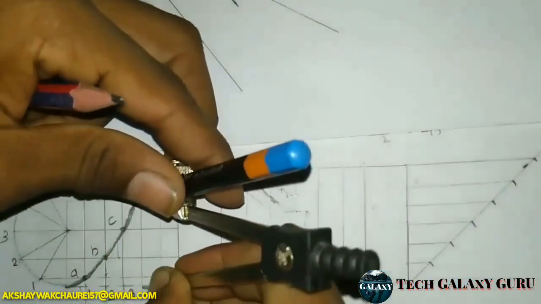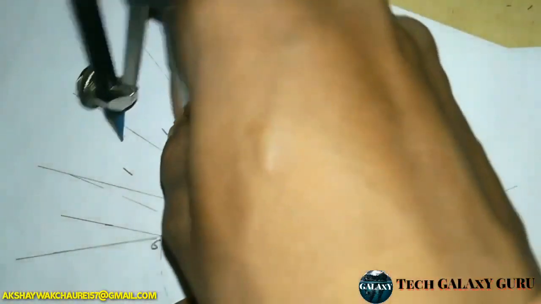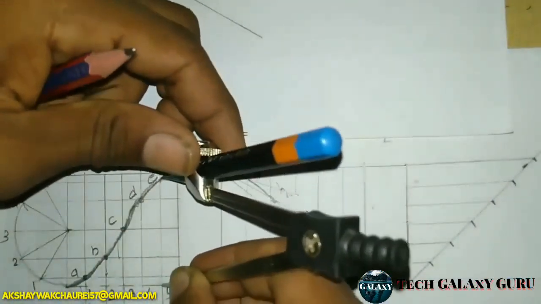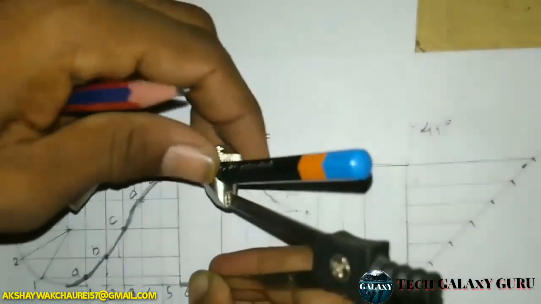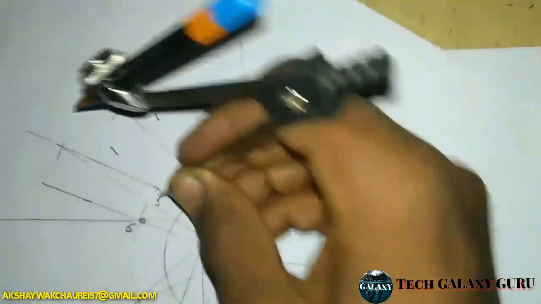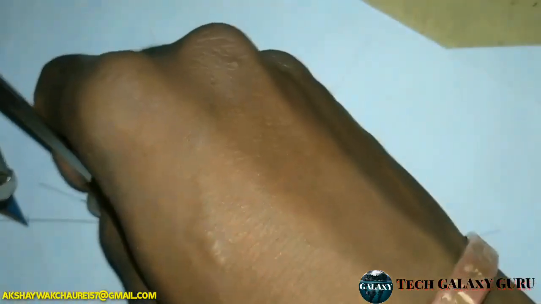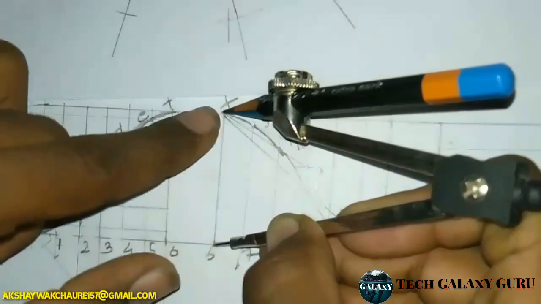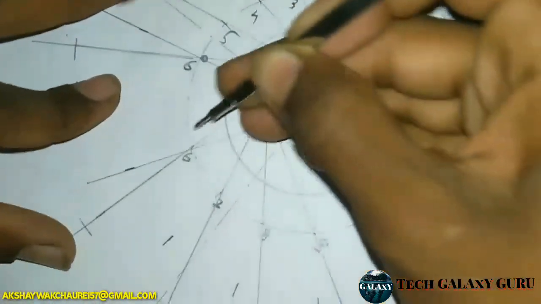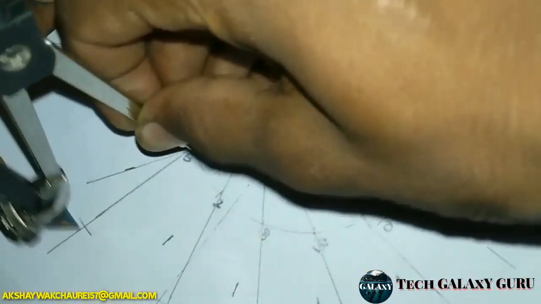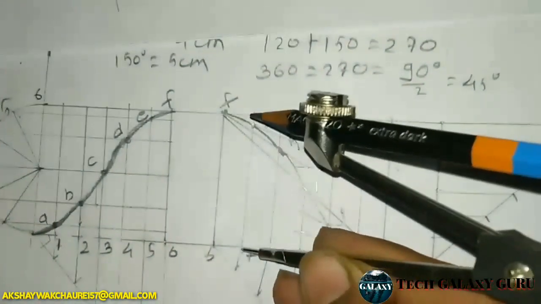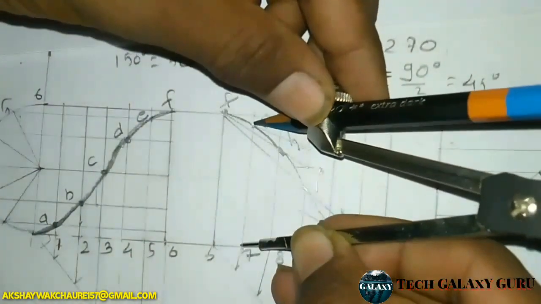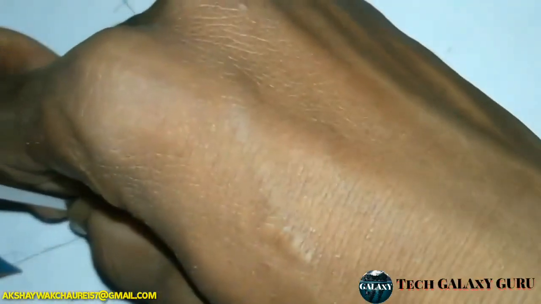4 to D, 5 to E, then last 6 to F. Mark these points. Also take a distance 6 to F and mark this from this 6 to here, 6 to F. Then next this 7 to G. Take this distance in compass 7 to G and mark this from this 7 to here, G.